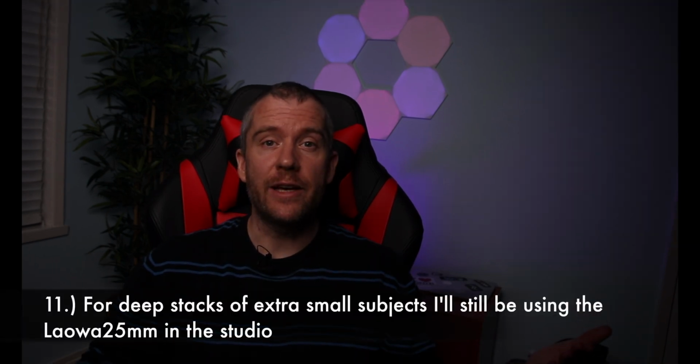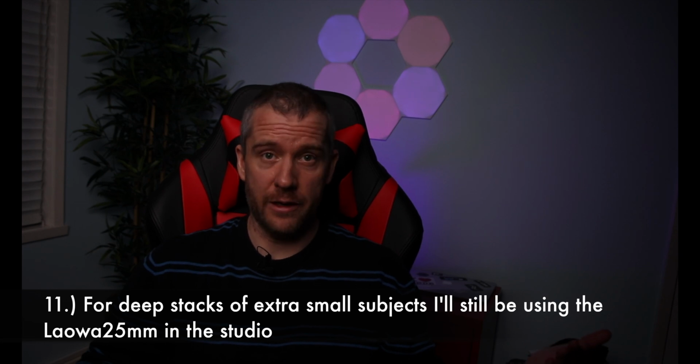Also, if you have a chance to take really deep stacks, the Laowa 25mm shows its strength by rendering an extreme amount of detail. I use a tripod and the manual macro rail in that scenario. You should check out that review of the newer Pro 4-way macro slider. I think it's a really cool product, very cheap but super efficient.